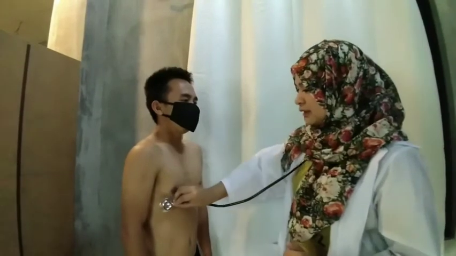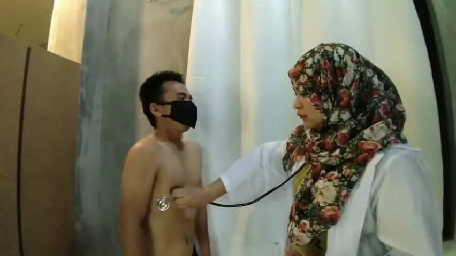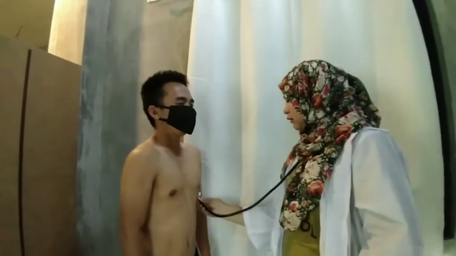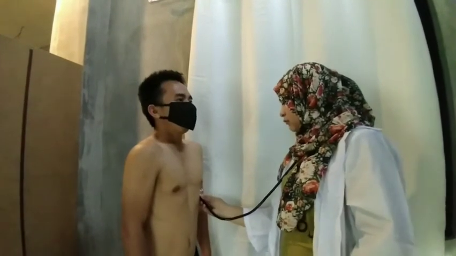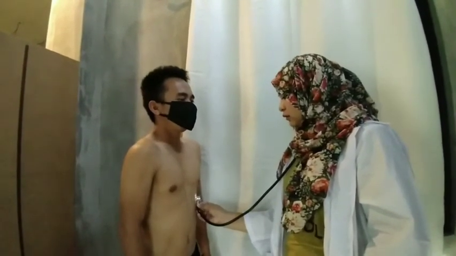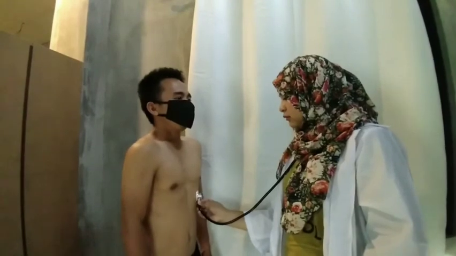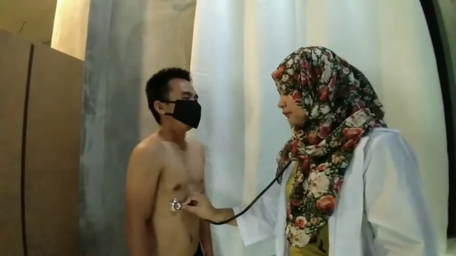And in the mid axilla, here. Okay, so that would be the anterior respiratory assessment.